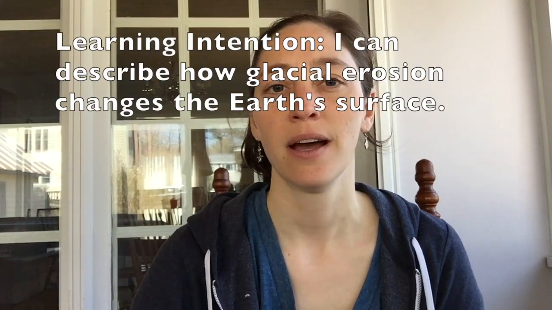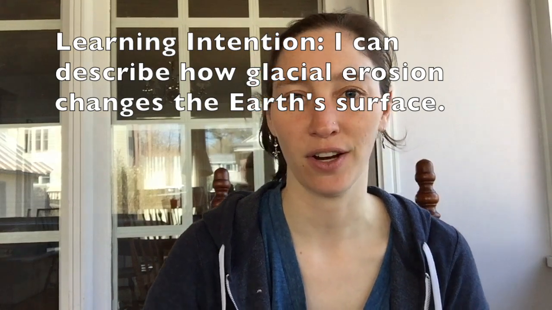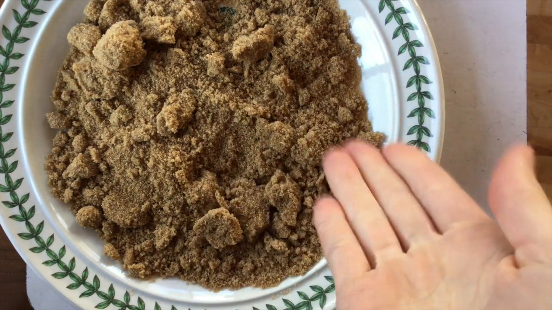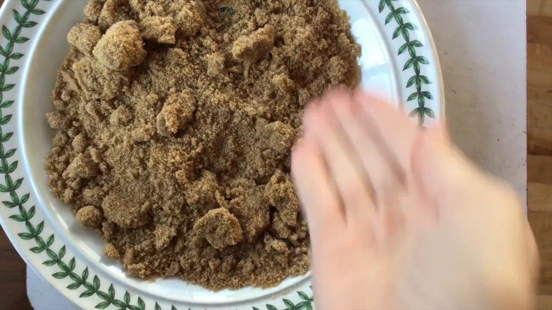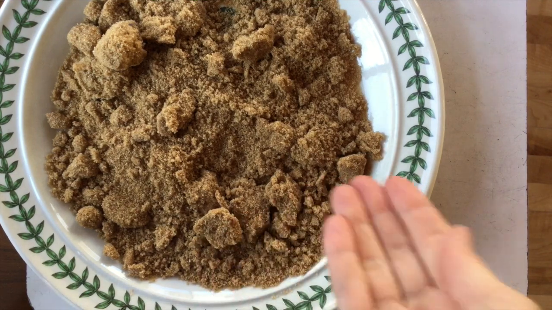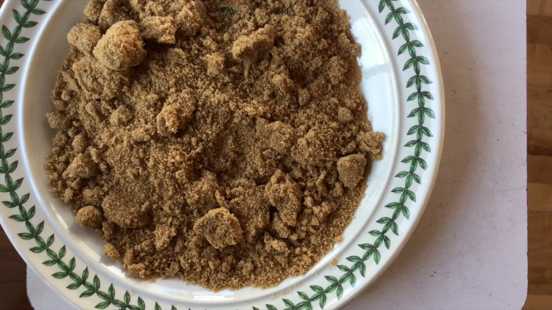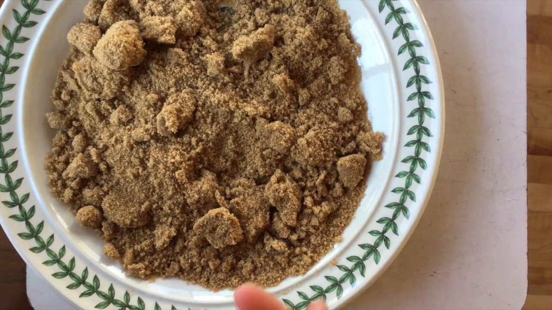Today we are going to be learning how glacial erosion changes the surface of the earth. So for this experiment you're going to need a plate and then some sugar or salt. I use brown sugar because my brown sugar is pretty clumpy, so I thought that would be more like the earth's surface, but you could also use sand, something that has this quality to it.